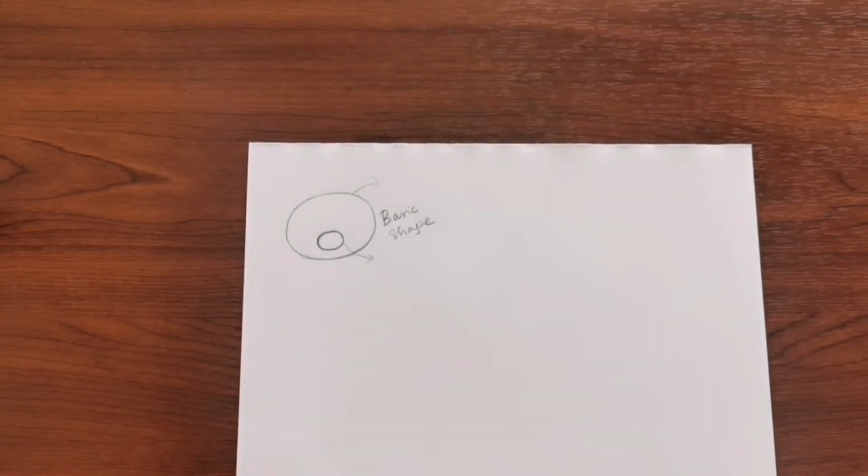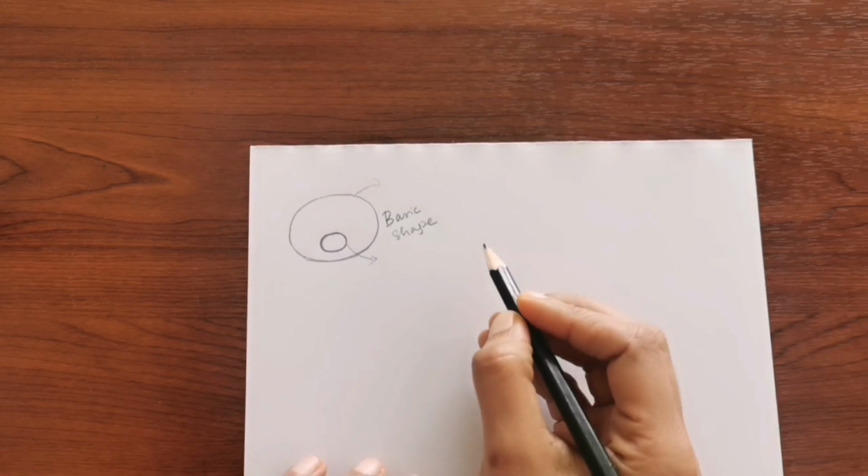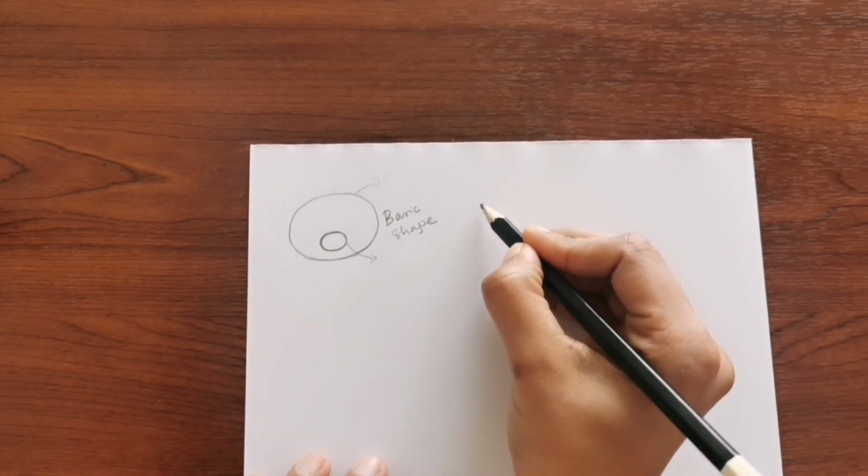I will be making 6 to 7 animals and show you how. After that, you need to make it your own by the same method, observing the other animals. You have to do it by yourself as well. Okay, so let's start.